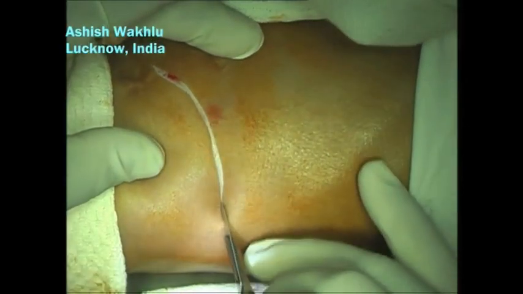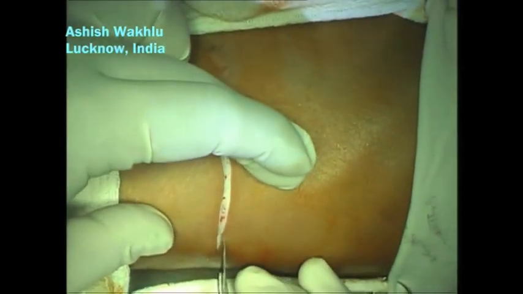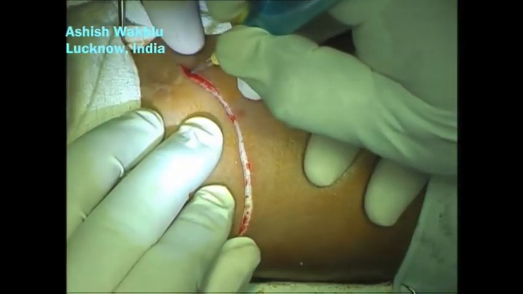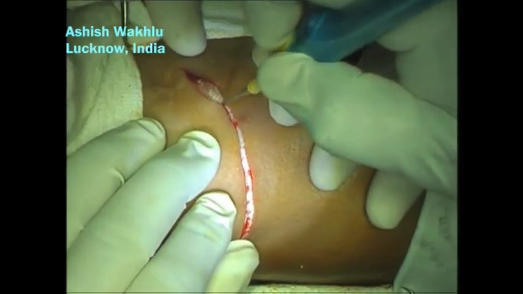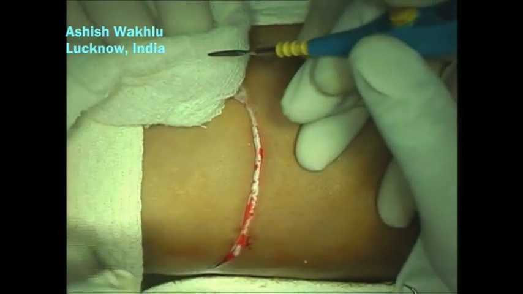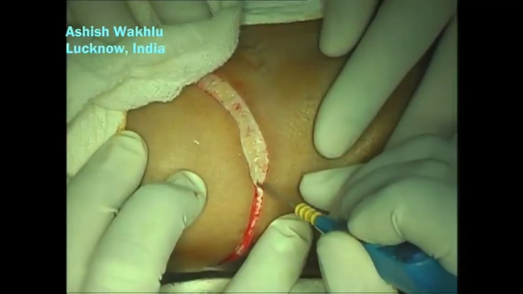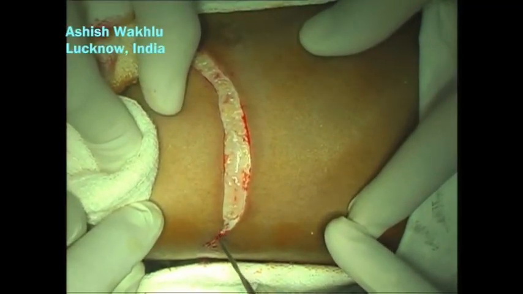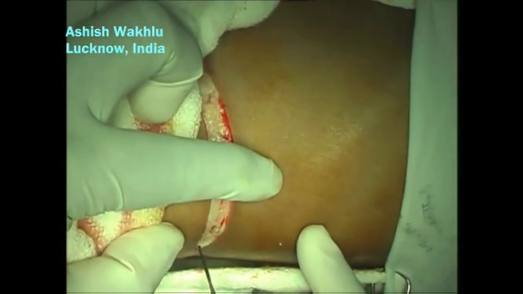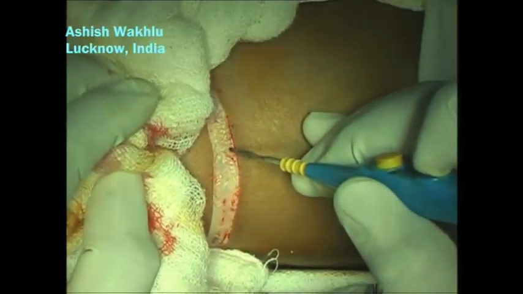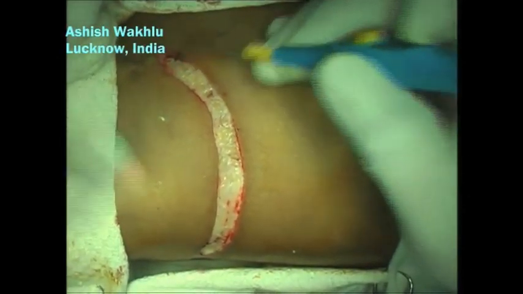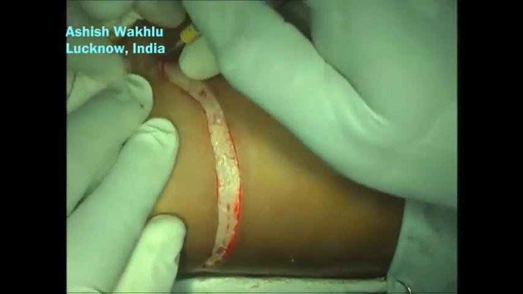The skin was divided in the line of incision a little below the inferior angle of the scapula, and the subcutaneous tissue and muscles divided in the same line to access the ribs and intercostal spaces. The subcutaneous tissue is now divided in the line of incision.